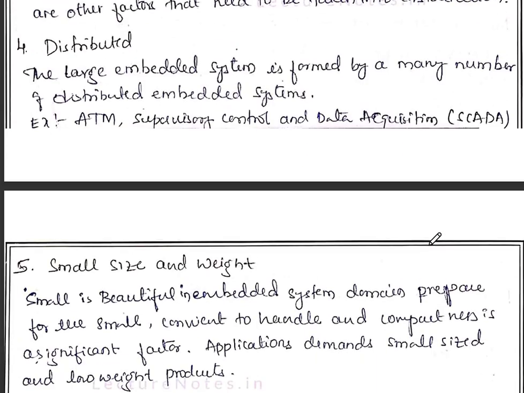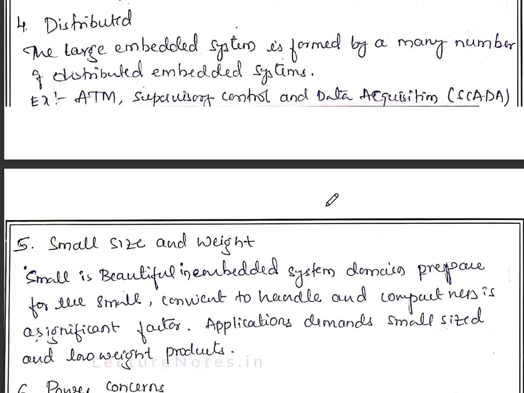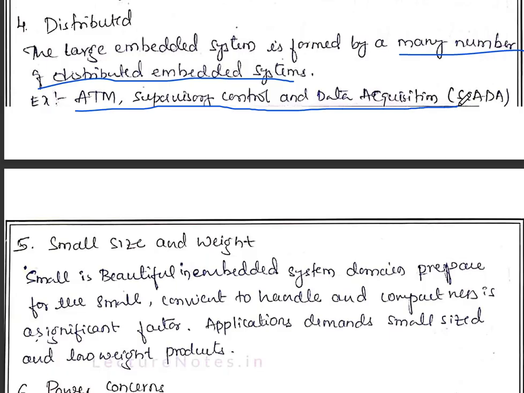Next one is the embedded system is distributed, which means it is formed by many distributed embedded systems. Example would be ATM, supervisory control and data acquisition system. It is called SCADA.